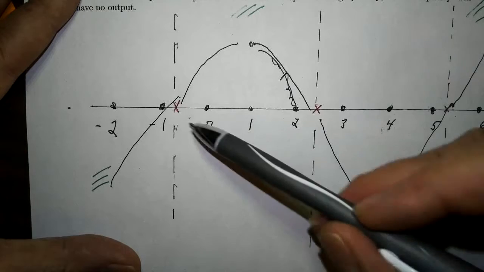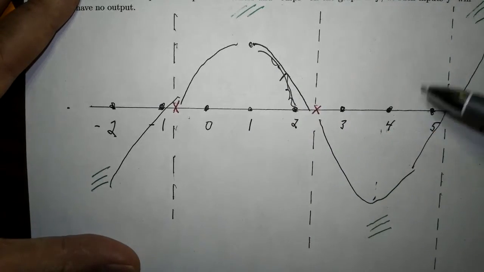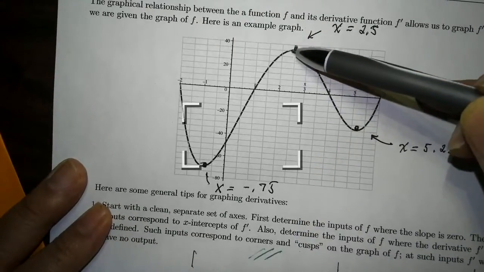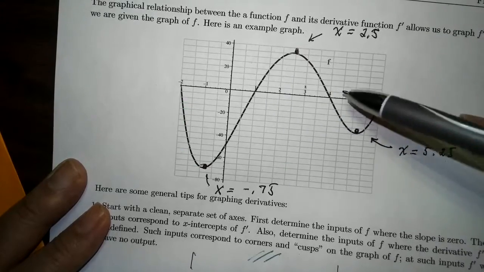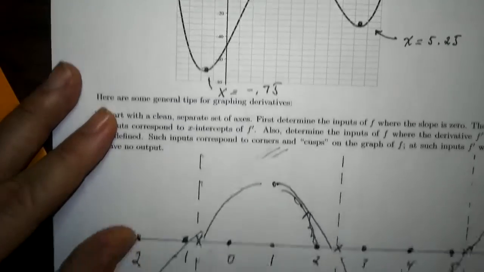It crosses where these red x's are. It has a high point of about 1. It has a low point of about 4. Those correspond to the points on the graph where we have the most pronounced positive or most pronounced negative slopes.